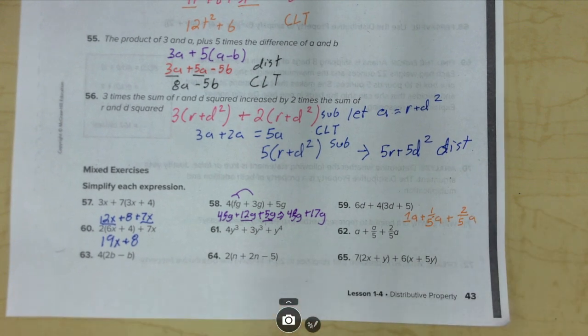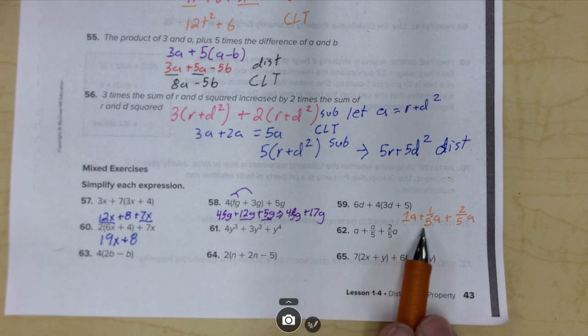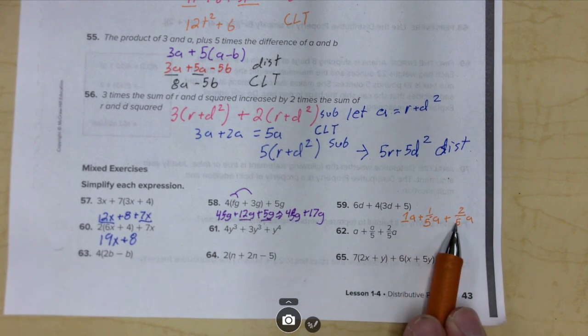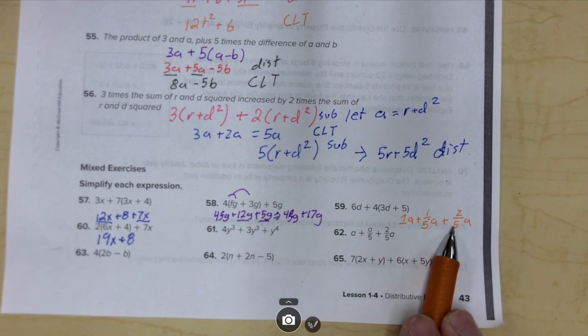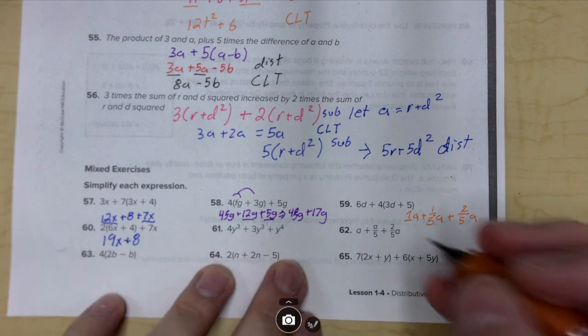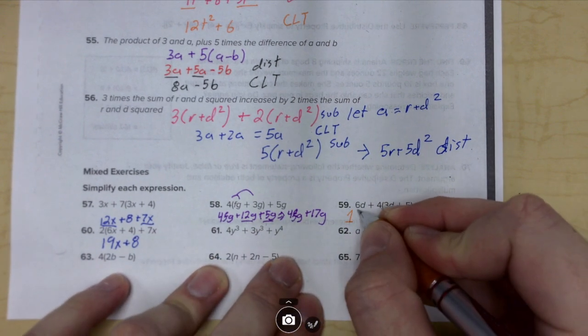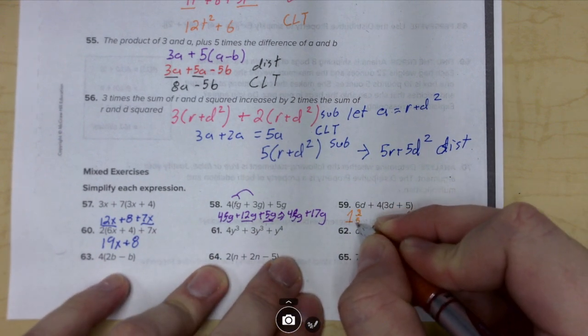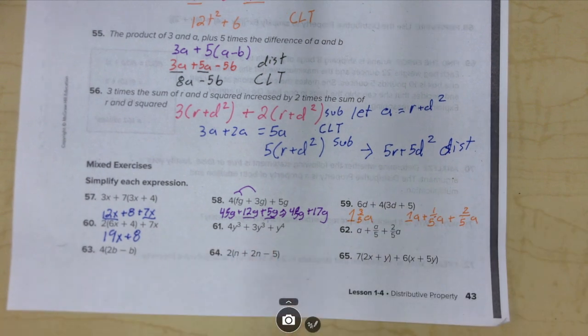So this one might seem a little hard to wrap your head around if you're not good with fractions, but the way to think about it is let's replace A with banana. So we have 1 banana plus 1/5 of a banana plus 2/5 of a banana. So it's going to be 1 and 3/5 A.